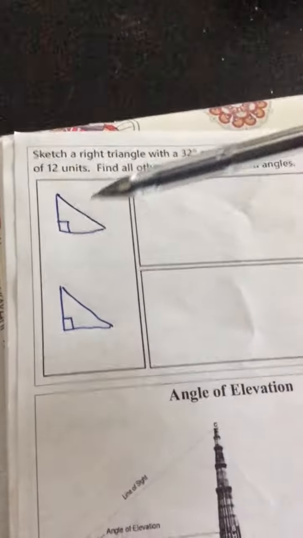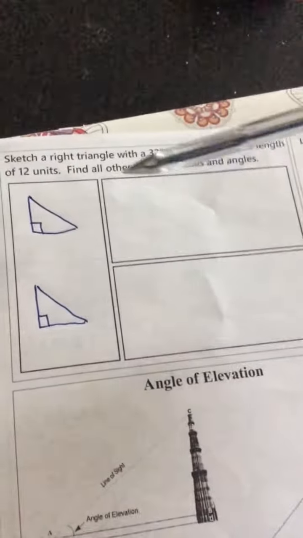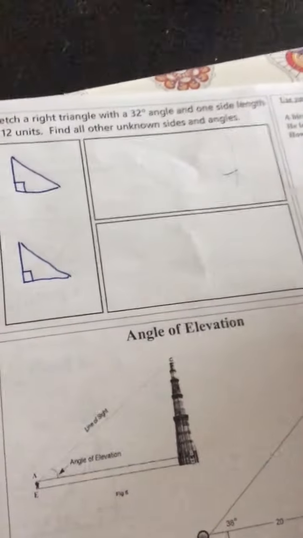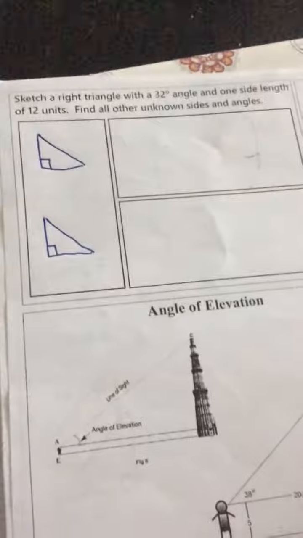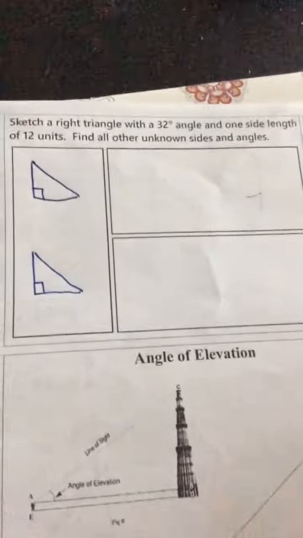So, okay, I'm going to do 2 different triangles just to show you how we can do this problem 2 different ways. I'm going to do one set of work in this box and another set of work in this box. Please copy as much as you can, because all I'll really have time to do on Wednesday after the checkpoint is go over how to do this problem before we get into the word problems on page 10.